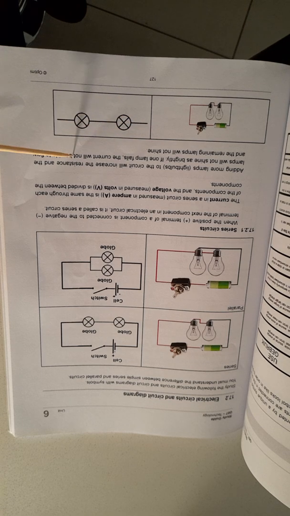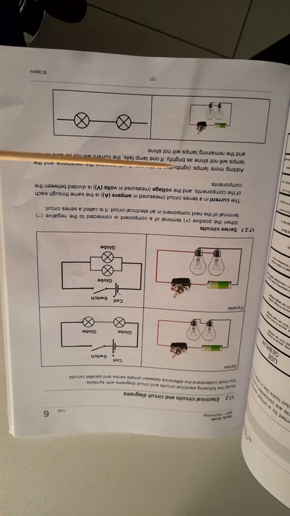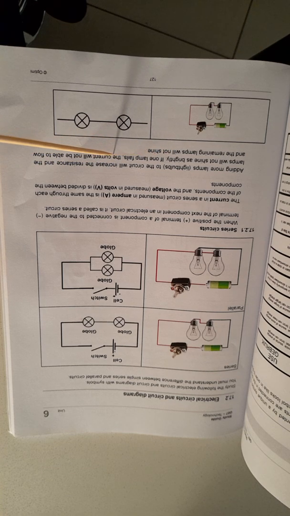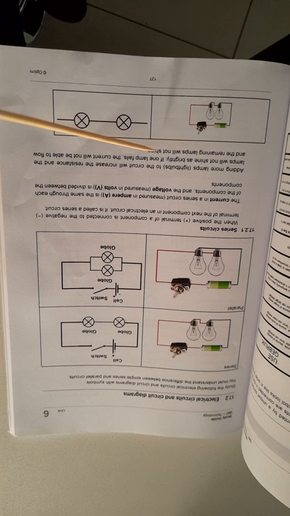Okay, two important things in this paragraph is that if you increase the light bulbs, you increase the resistance. If one light bulb fails, the other one will not shine in a series connection.